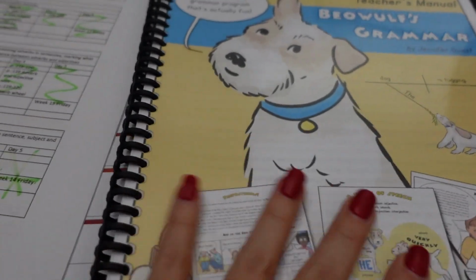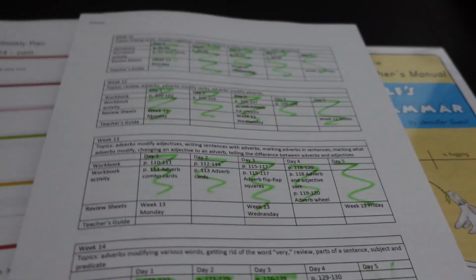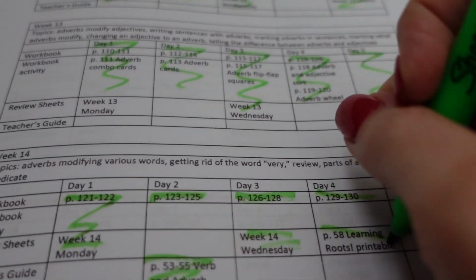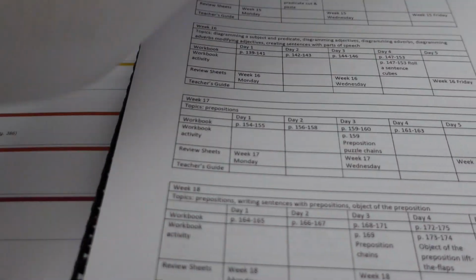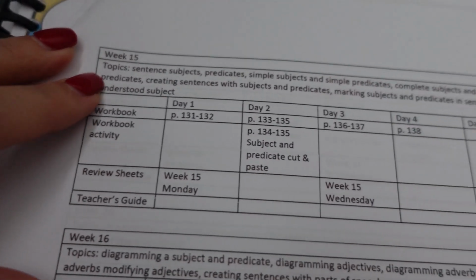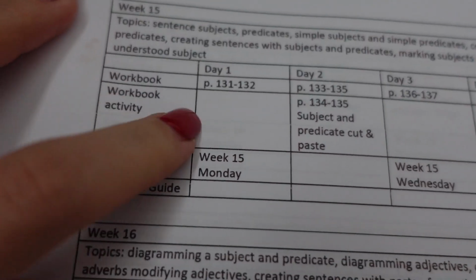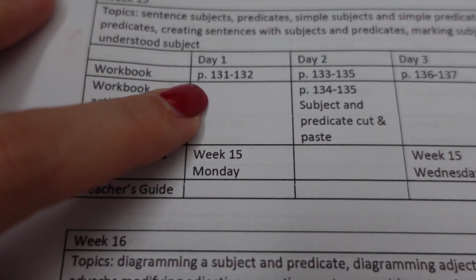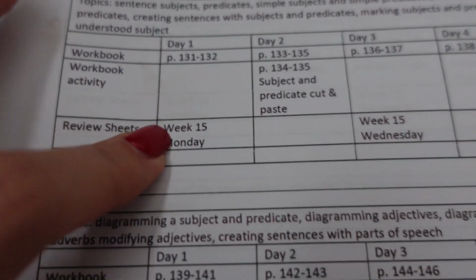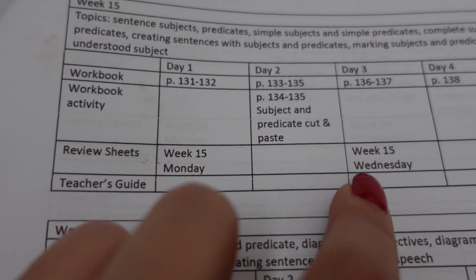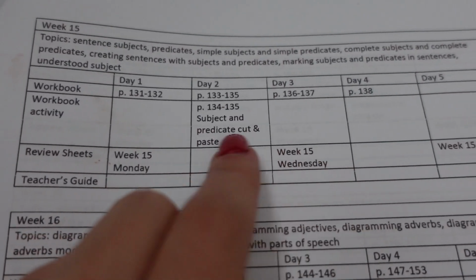Okay, so we completed our Beowulf today. That didn't take very long, so I'm just going to mark off our schedule that we completed all of this. Tomorrow we are moving on to week 15, going into topic sentences. Tomorrow we will work on day 1, pages 131 through 132. We're not going to do our review tomorrow. We'll save that for next week and complete the review for all 3 days. So we'll check in tomorrow.